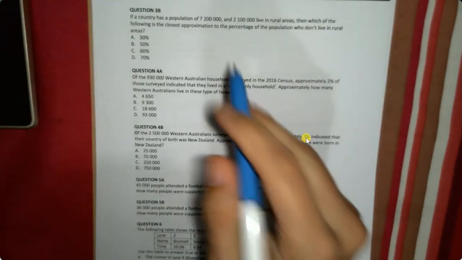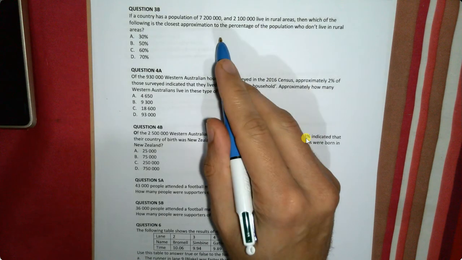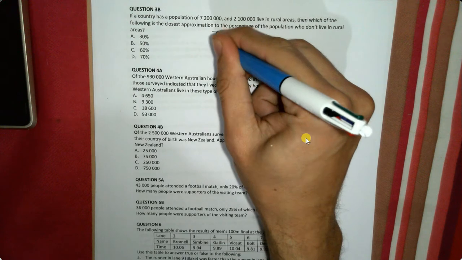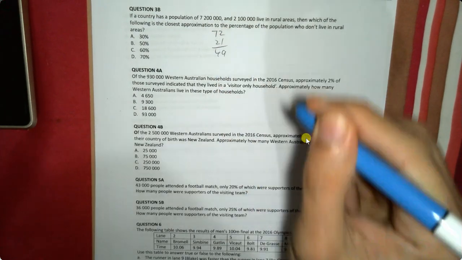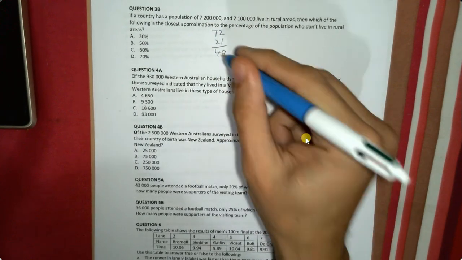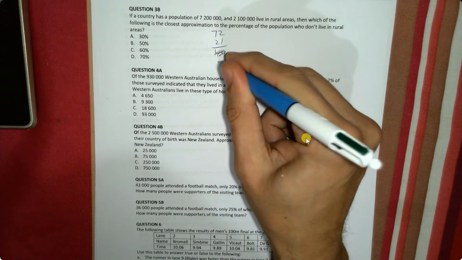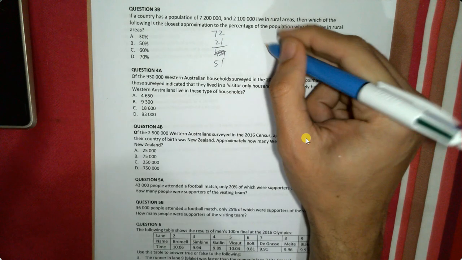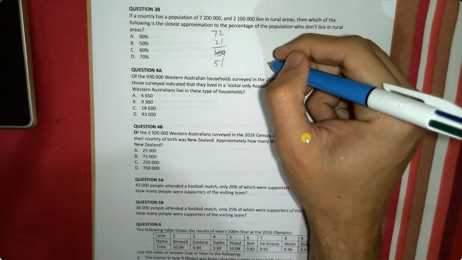Okay. Next one. I have a country has 7.2 and 2.1 live in rural areas. What's the ones that don't live in rural areas? So again, 7.2 take your 2.1 gets you 4.9, I believe. Oh, sorry, wrong way around. 5.1. So now we're looking at 51 out of 72.